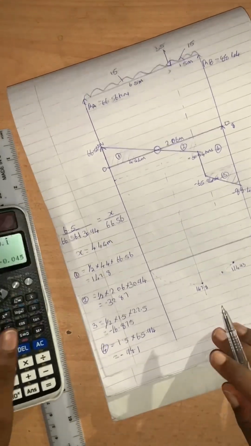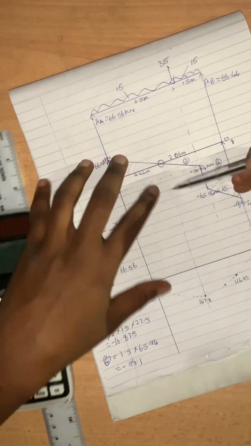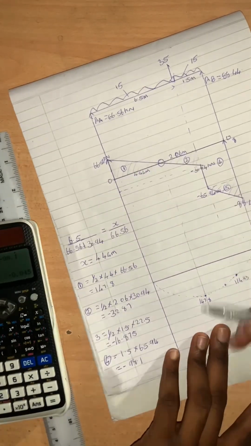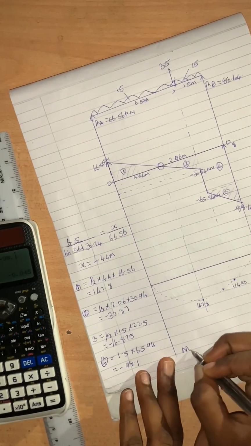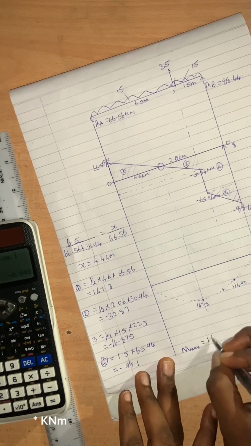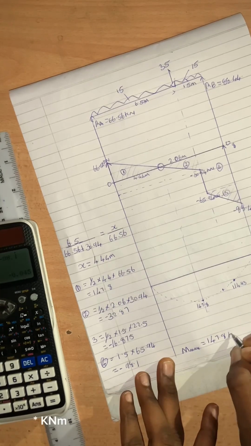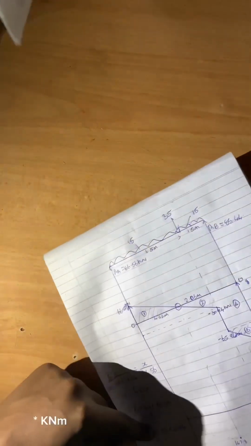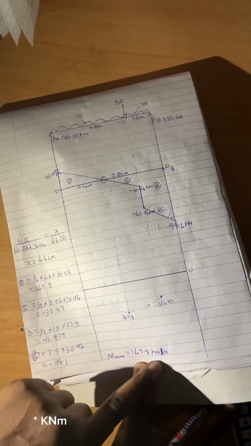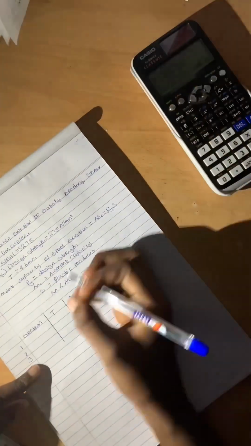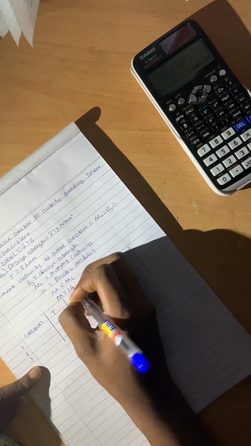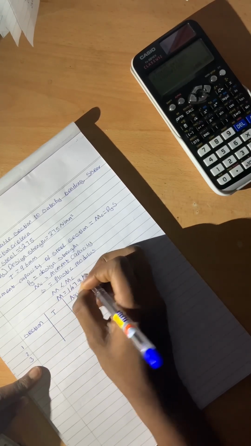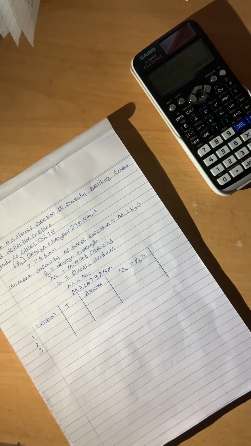I hope you understand. So like I said, our maximum bending moment occurs when our shear force is 0. So shear force is 0, so M max is equal to 147.8 kilonewton meter. Okay, so we got our moment obviously as 147.8 kilonewton meter. So I'm just going to write that here: M is equal to 147.8 kilonewton meter. Here, confirm the newton meter.